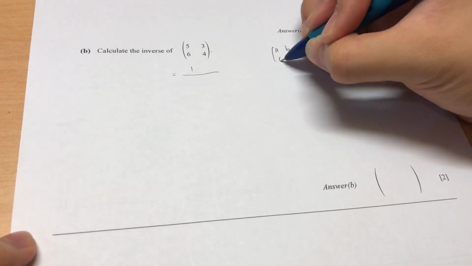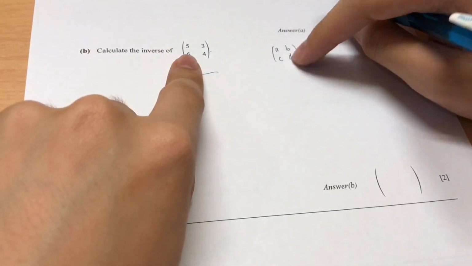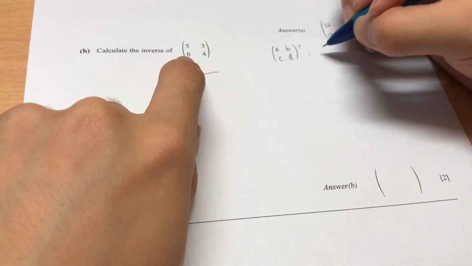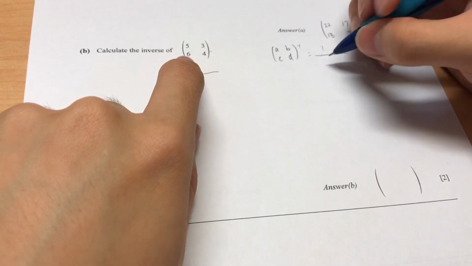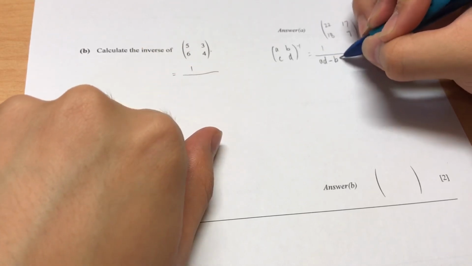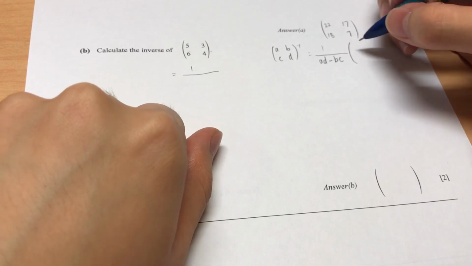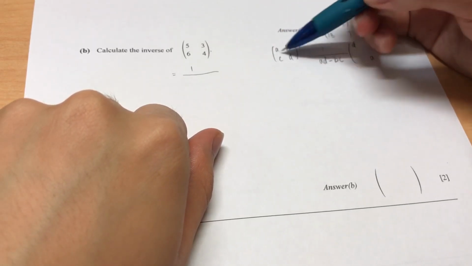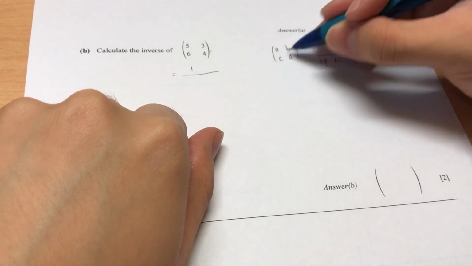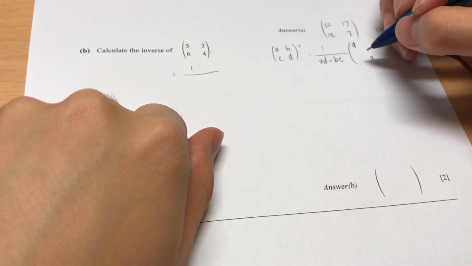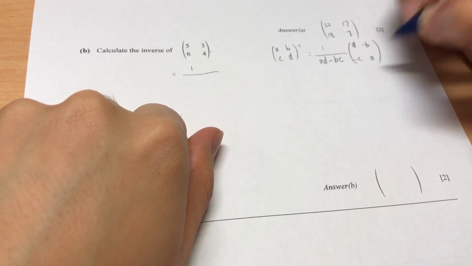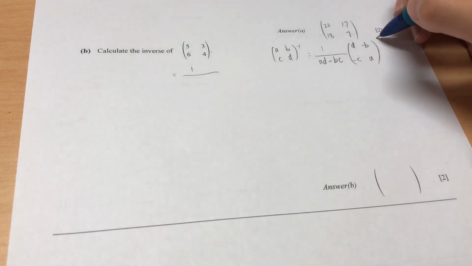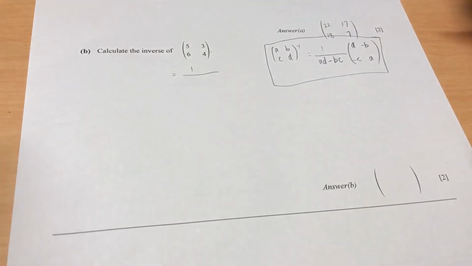This is A, B, C, D in this case, right? The inverse of this matrix is equal to 1 over A times D minus B times C, and here is going to be D and A, these two switch places, and this diagonal, they're going to multiply by minus 1, so minus C, minus B. Then this is the inverse of this matrix. This is the formula of the inverse matrix.